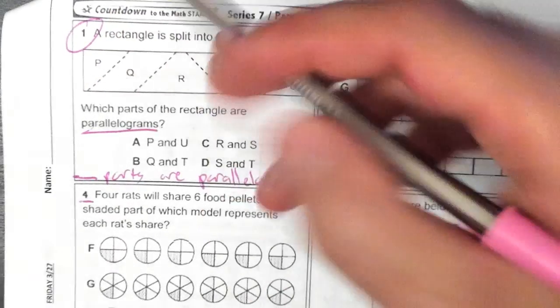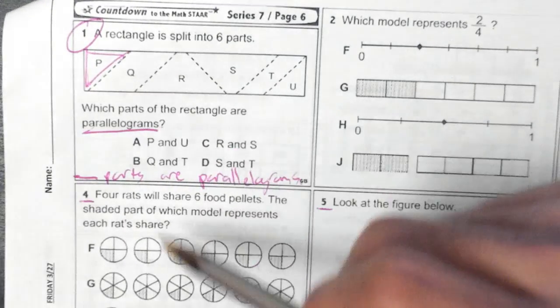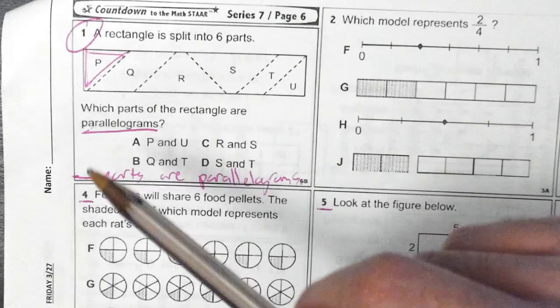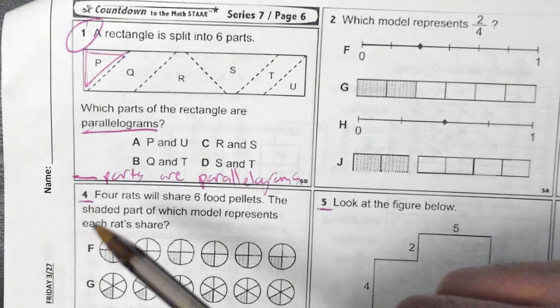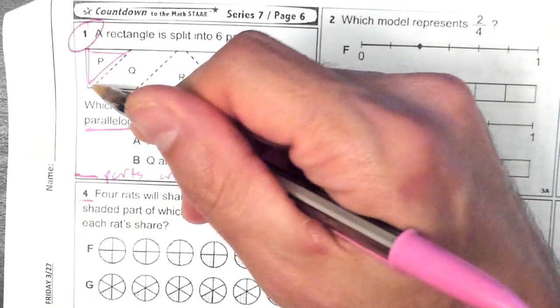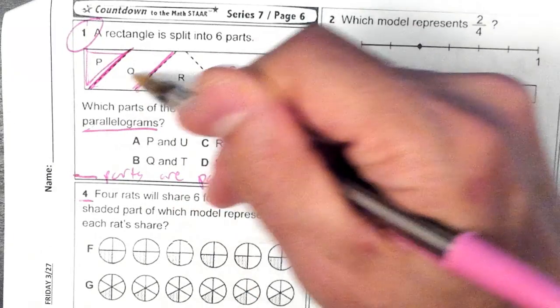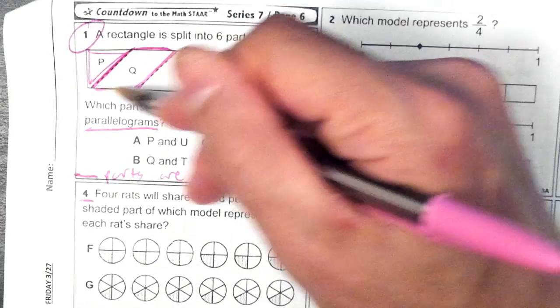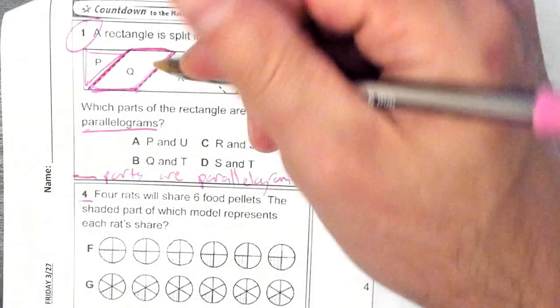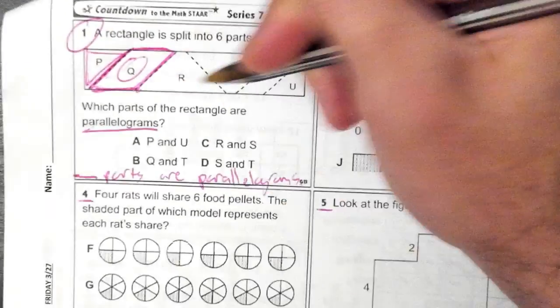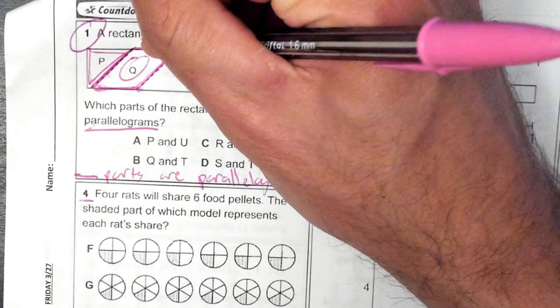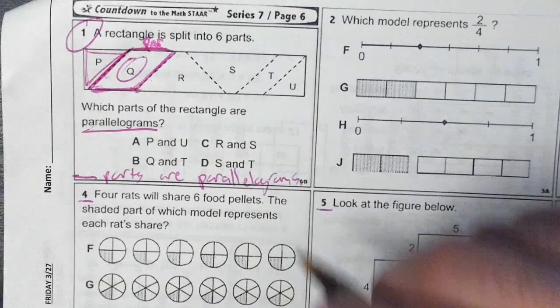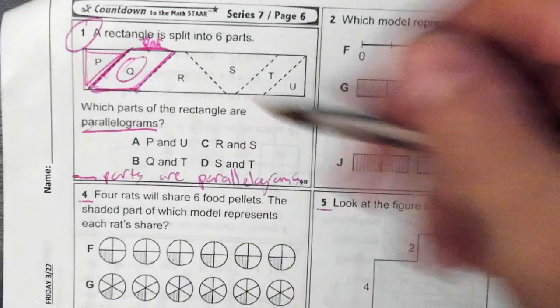So, if you look at P, well, P is a triangle. So it's definitely not a parallelogram because it doesn't have any pairs of parallel sides, and it's not even a quadrilateral. Let's look at Q. Does Q have 2 pairs of parallel sides? Well, this pair is parallel, so there's one. What about the top? Yes, there's another one. So Q is a parallelogram. I'm just going to label it with PAR for parallelogram.